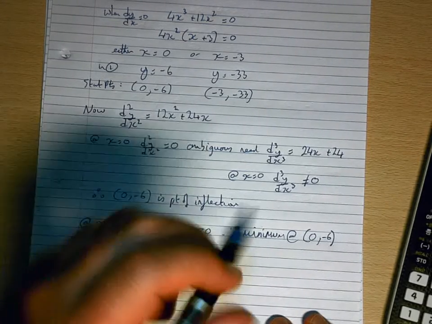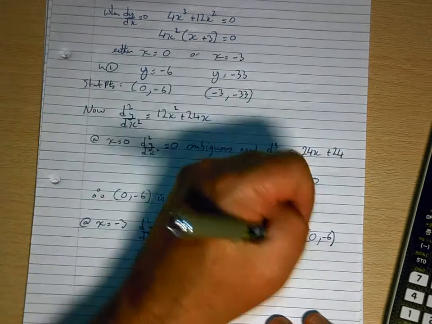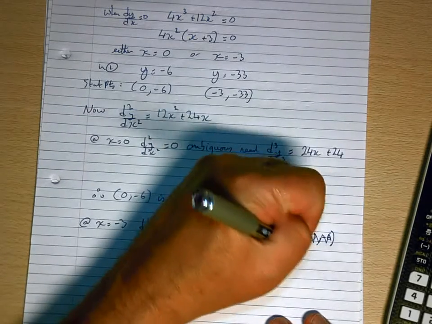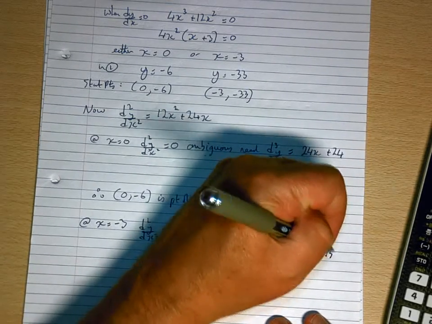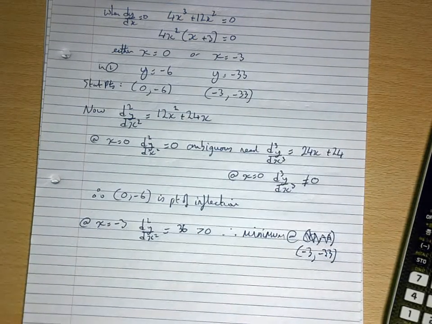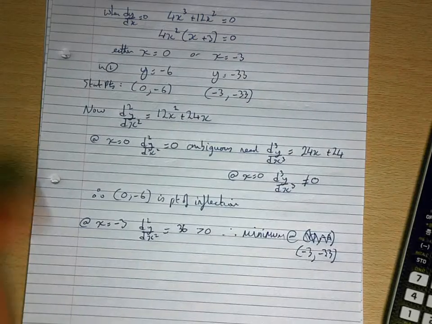At minus 3, minus 33, sorry. So I've got a point of inflection at 0, minus 6, and a minimum value at minus 3, minus 33.